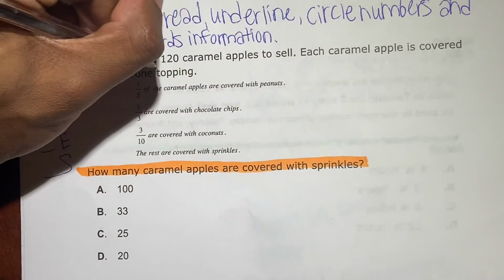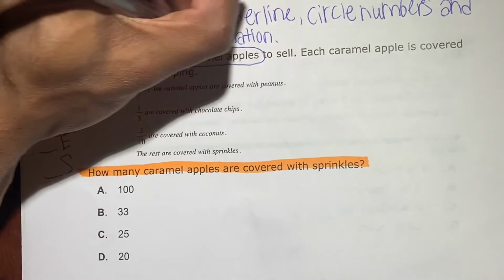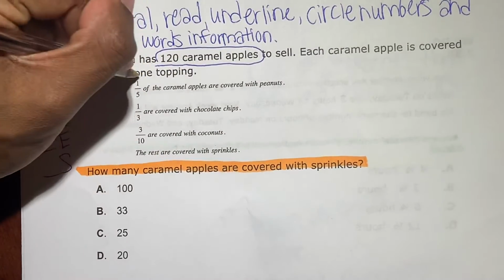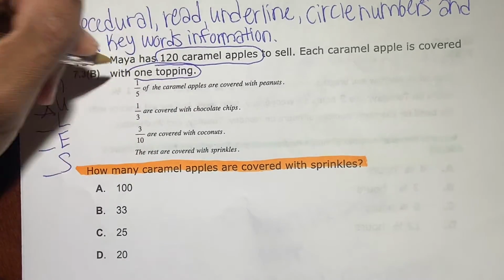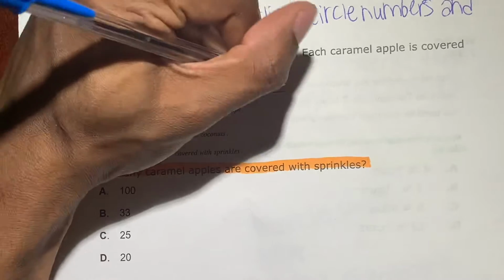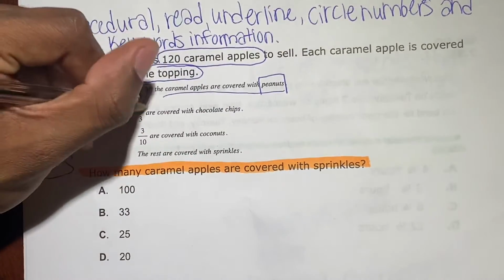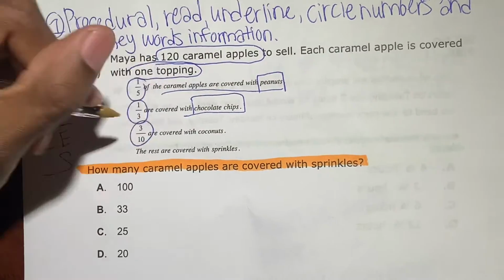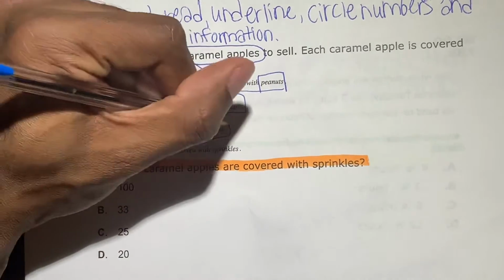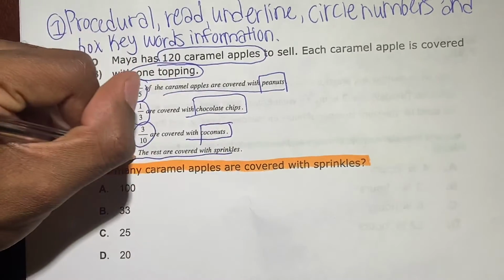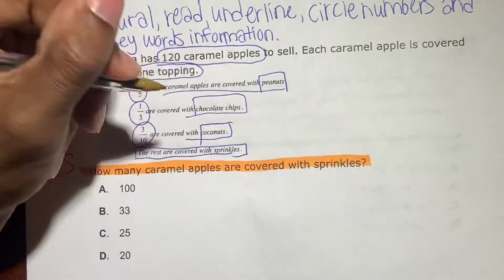All right. 120 caramel apples. Circle that. Each caramel apple is covered with one topping. Okay. 1/5 covered with peanuts. 1/3 covered with chocolate chips. 3/10 with coconuts. And the rest with sprinkles.